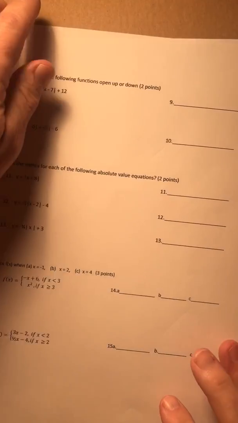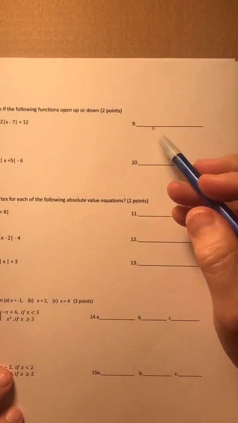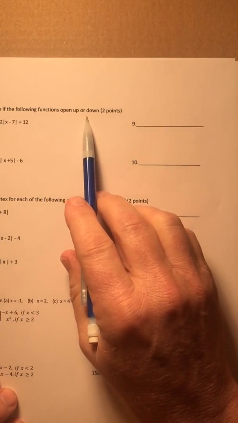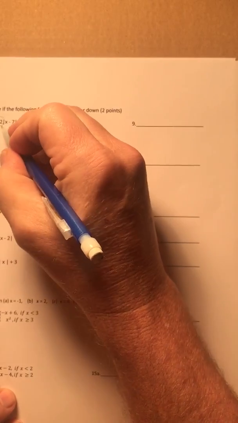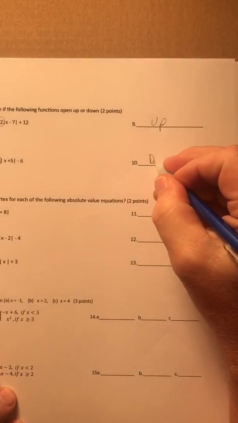All right. Now these are easy points. These are multiple choice on the quiz today. I actually start with these problems. Real easy. Should it open up or down? Well, if A is positive, it's up. If A is negative, it's down.